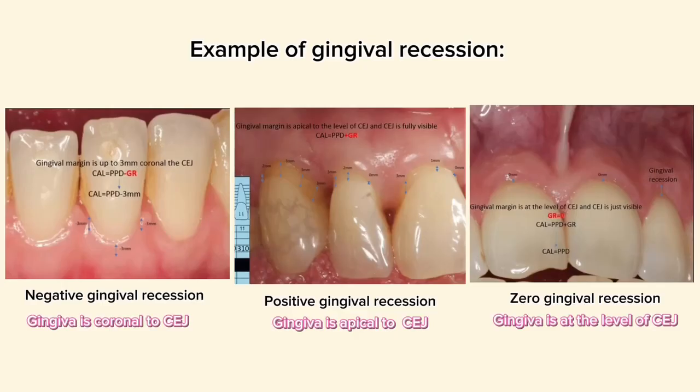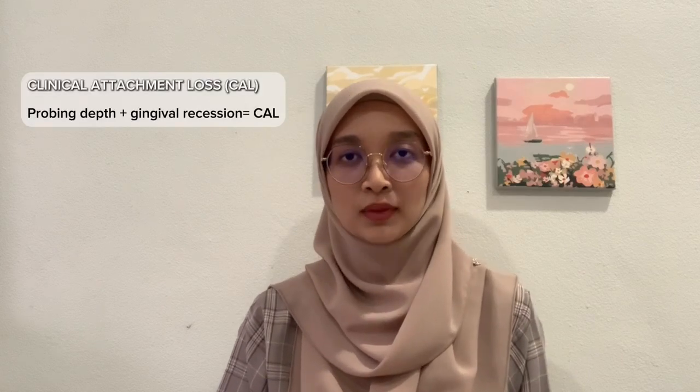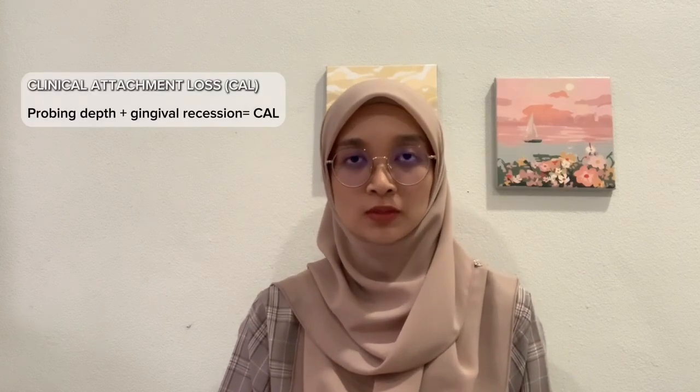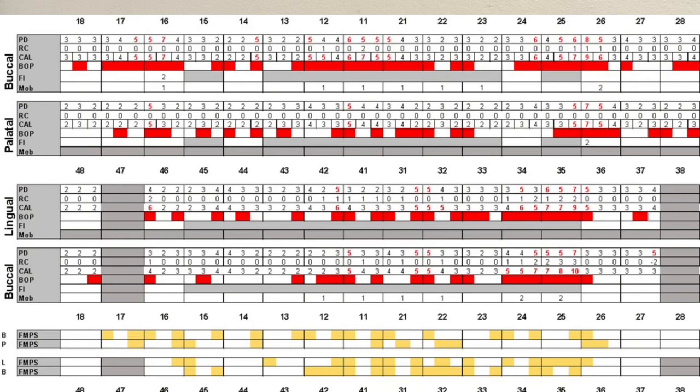The fourth is clinical attachment loss. It is calculated by adding the probing depth and the gingival recession measurements. For this patient, the result shows periodontitis, as the data mostly shows moderate and severe periodontitis. For moderate periodontitis, the value is between 3 to 4 mm, while severe periodontitis is 5 mm and above.